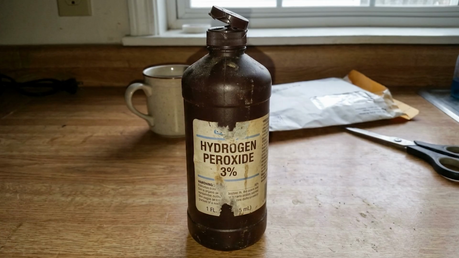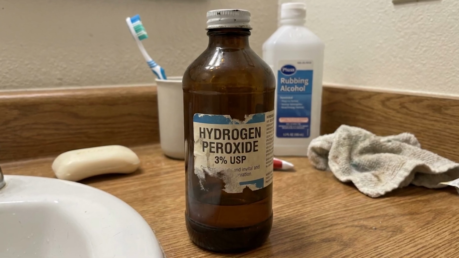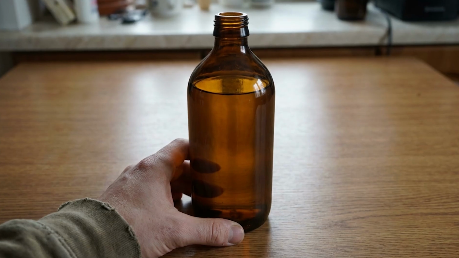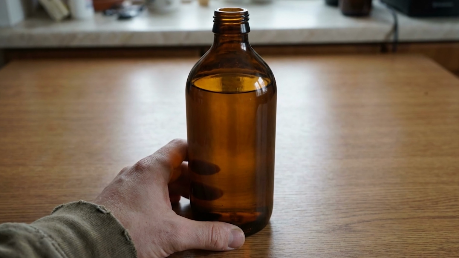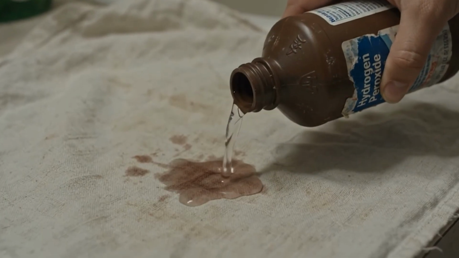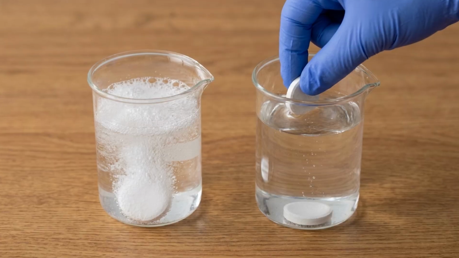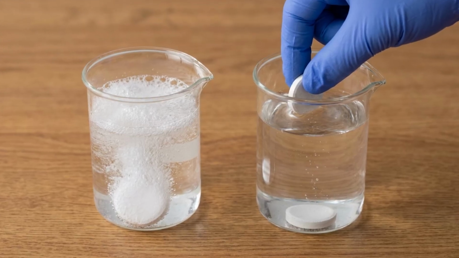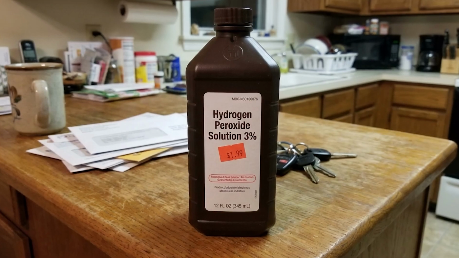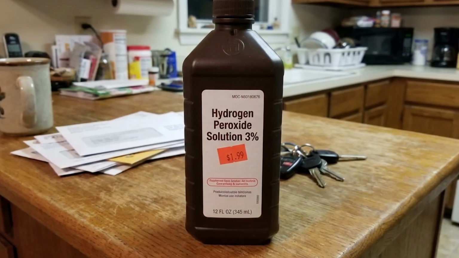Once opened, a bottle that sat around for many months, particularly if it hasn't been kept in that original dark bottle or somewhere shielded from light, may have lost enough of its original concentration to underperform at any of the uses covered today. So if a bottle you've had sitting around for a long while doesn't produce the visible fizzing reaction you'd expect on contact with a stain or a cut, that's a pretty clear sign it's lost most of its potency, and replacing it rather than continuing to rely on it is worth the very small cost involved.